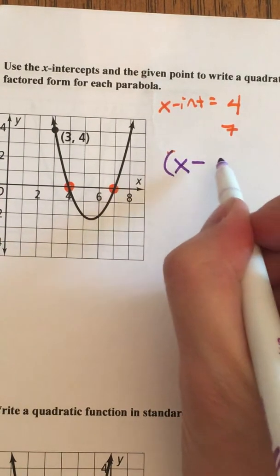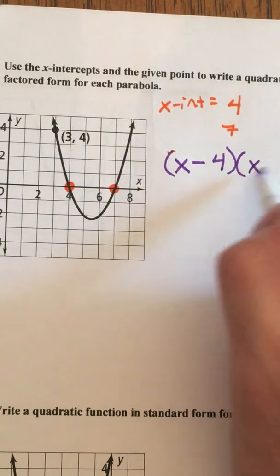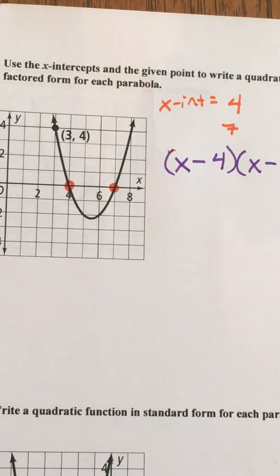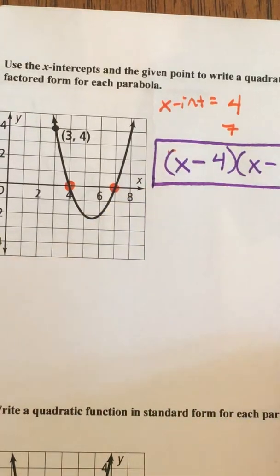X minus 4. X minus 7. Yeah, that was it. You're done. Don't you love those? I love those.